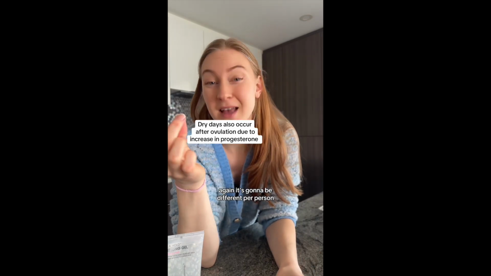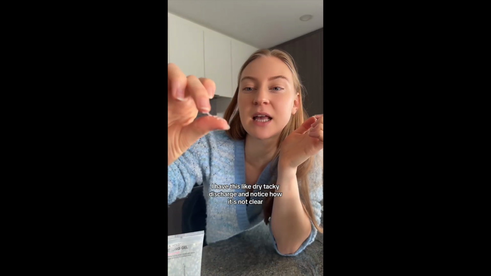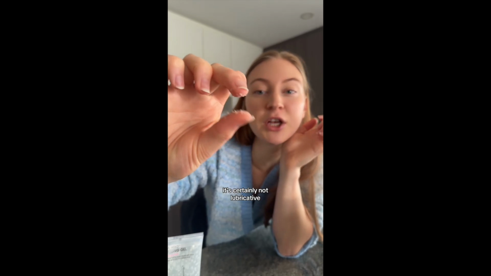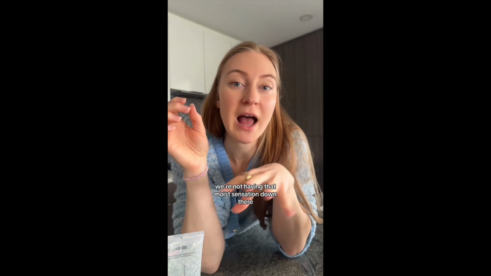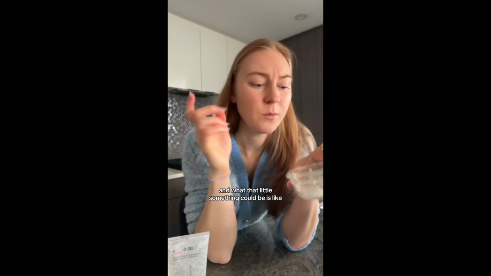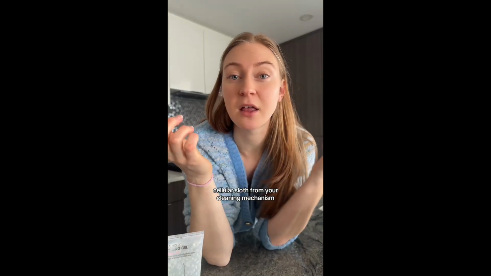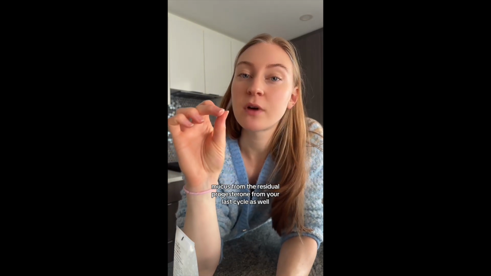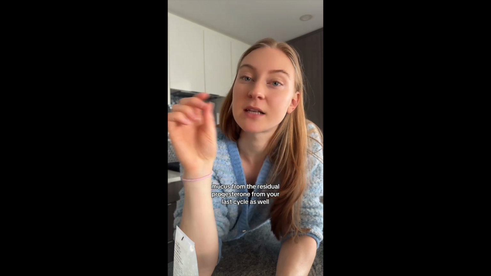And what this looks like, again, it's gonna be different per person. You might have this dry, tacky discharge. And notice how it's not clear, definitely not stretching. It's certainly not lubricative. So this has not much moisture to it. If you rub your fingers together, it kind of balls up and it's definitely dry. And again, we're not having that moist sensation down there. It also might just look like a little something. And what that little something could be is cellular slough from your cleaning mechanism. It also could be mucus from the residual progesterone from your last cycle as well.